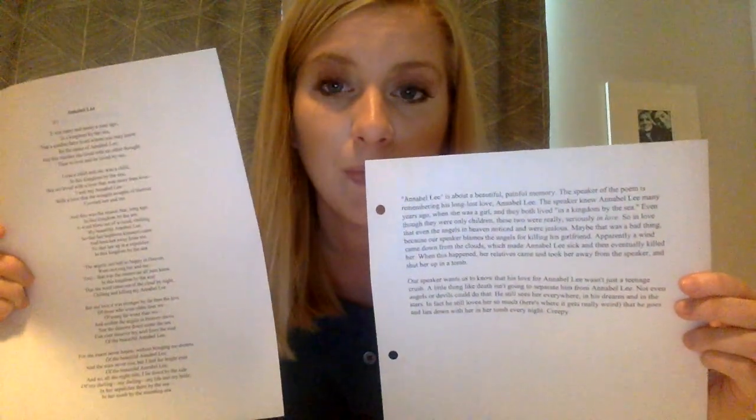So I'm going to read a summary of Annabel Lee, and I want you to hear the difference in how these two sound. So this is poetry about Annabel Lee, and this is prose.